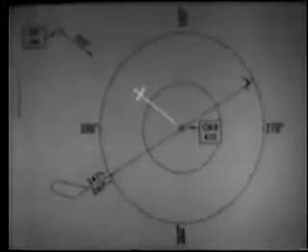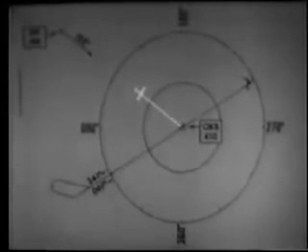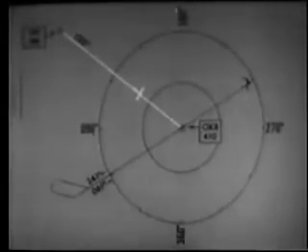For the time from station to field, we check the scale at bottom for our airspeed. And check the back of the chart for approach minimums. We arrive over the station on an inbound track of 125 degrees.